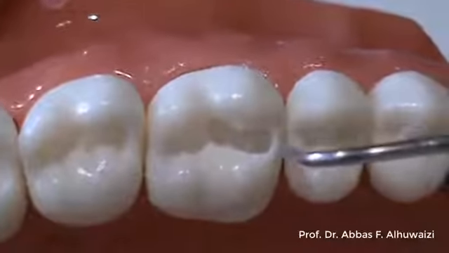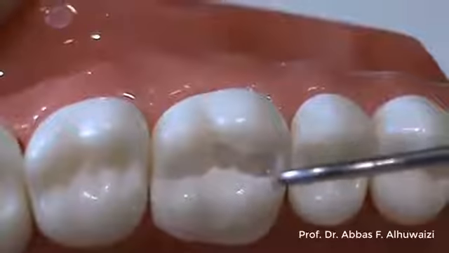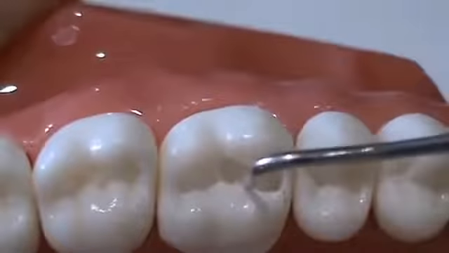The depth of the cavity should remain the same as with the Class 1 cavity.